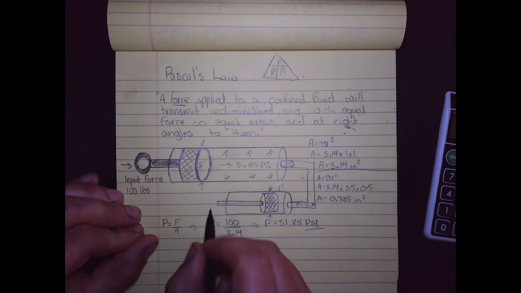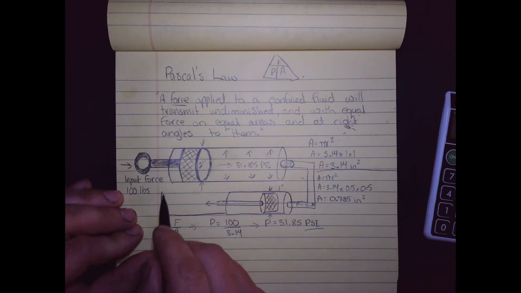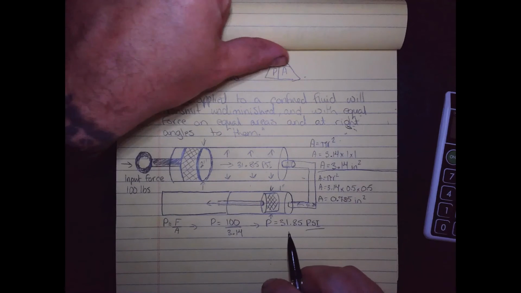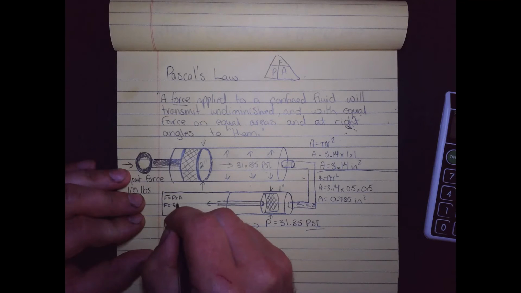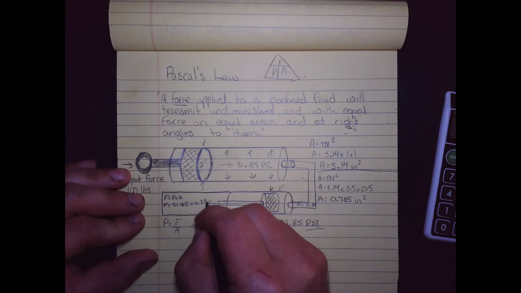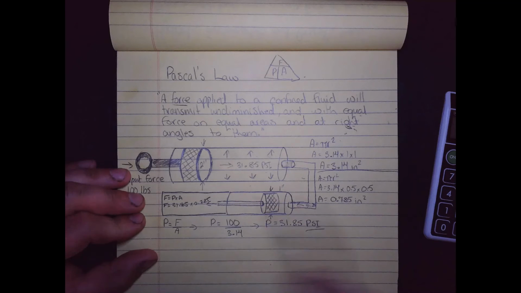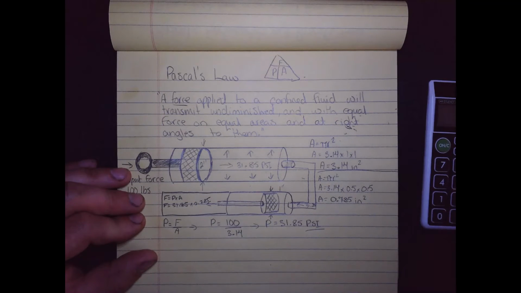So if we want to know the output force of this push rod, and again, I'm just going to give myself another little place to work here, my force is pressure times area. Pressure is 31.85 times the area, which is 0.785. We're getting a little cramped there for space, I apologize for that. So we're going to go with 31.85 multiplied by 0.785, and we're going to end up with 24.21725. I'm going to call that 24.22 pounds.